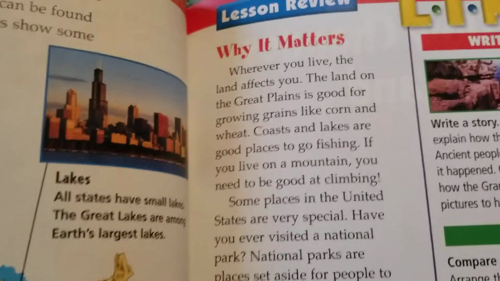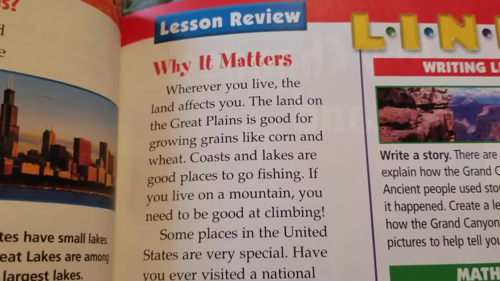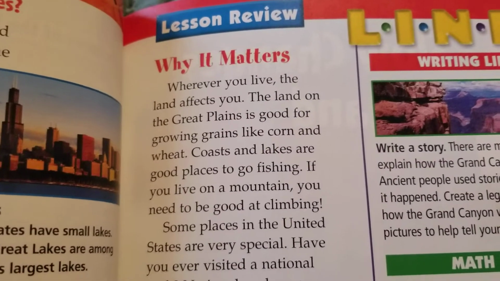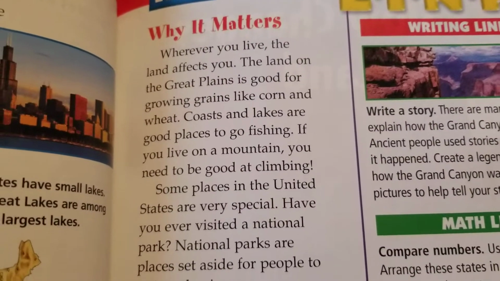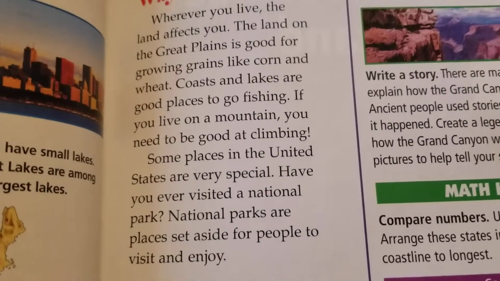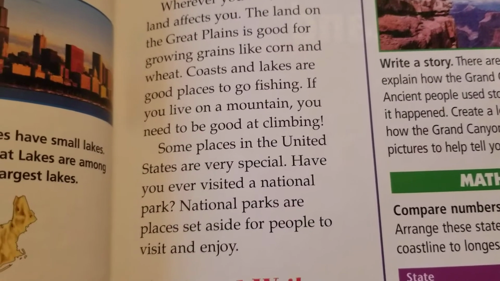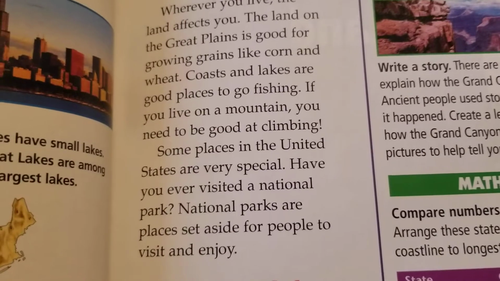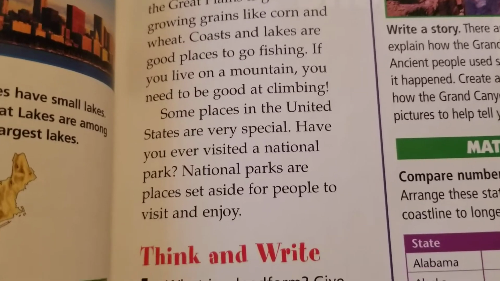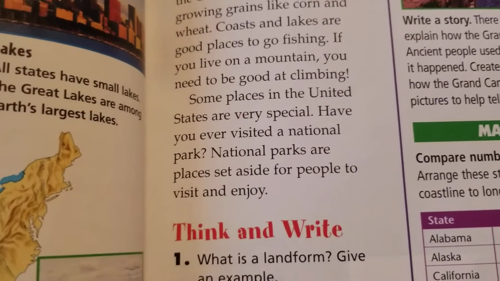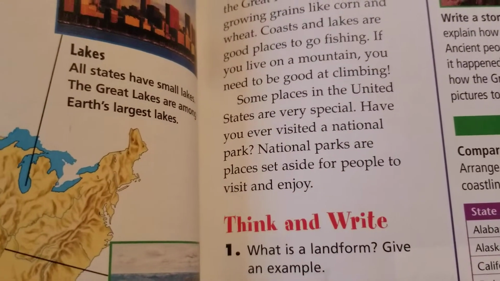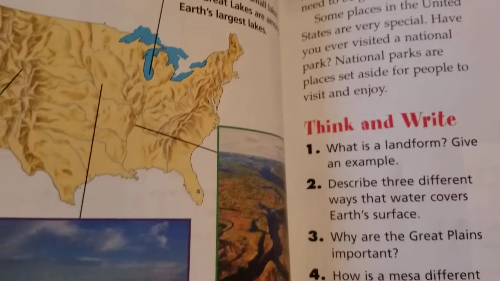So why it matters. Wherever you live, the land affects you. The land on the Great Plains is good for growing grains like corn and wheat. Coasts and lakes are good places to go fishing. If you live on a mountain, you need to be good at climbing. Some places in the United States are very special. Have you ever visited a national park? National parks are places set aside for people to visit and enjoy.